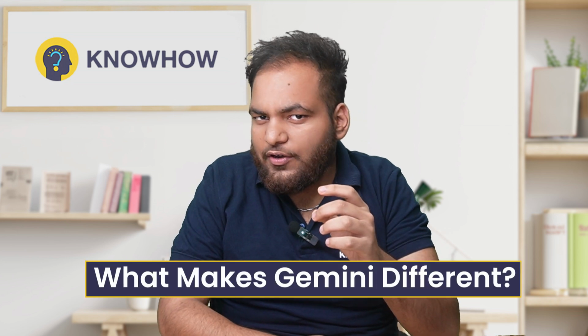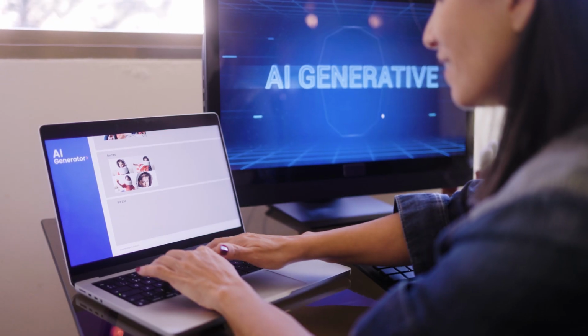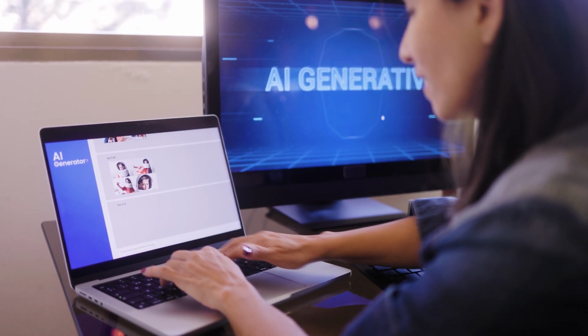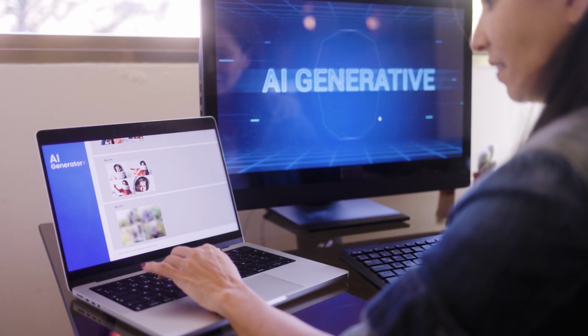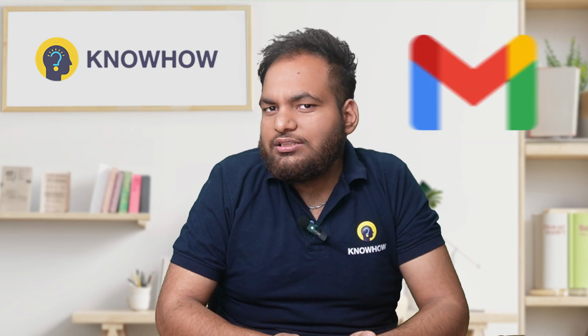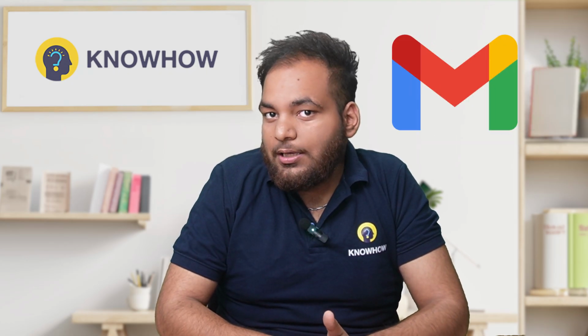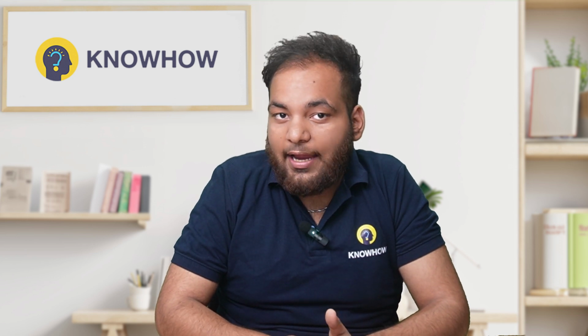What makes Gemini different? Google Gemini is not just another chatbot. It is a multimodal AI, meaning it can process text, images, and even voice input seamlessly. Unlike other AI tools, it is designed to work natively with Google Search, Google Docs, Gmail, and other Google services, making it an incredibly powerful assistant for work, creativity, and learning.